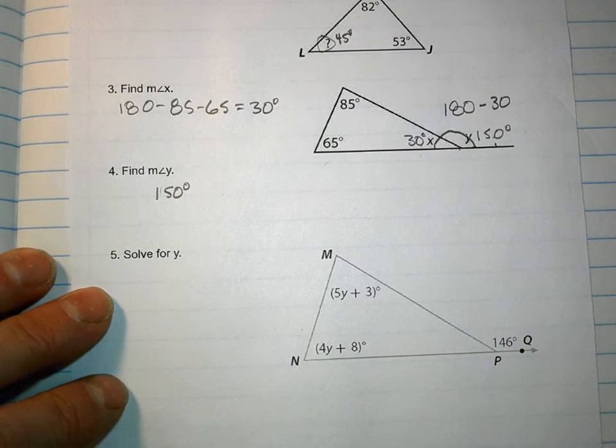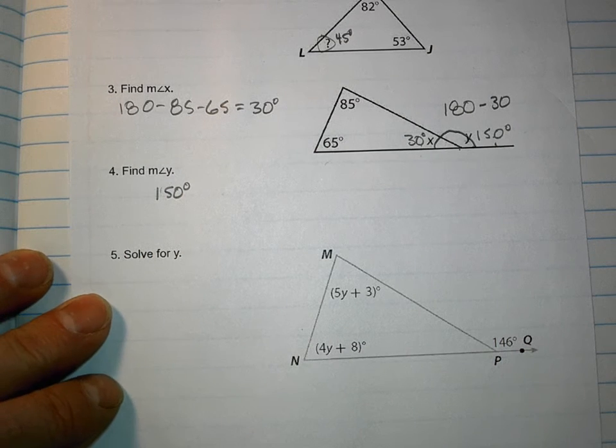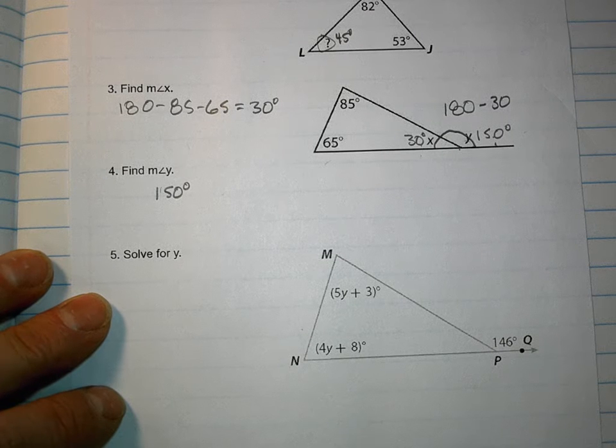Now, here we go to one that's interesting. Solve for y. What do you mean? What's wrong? I'm just looking at you.